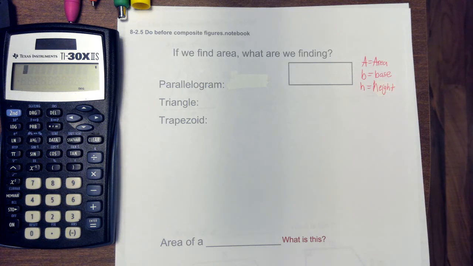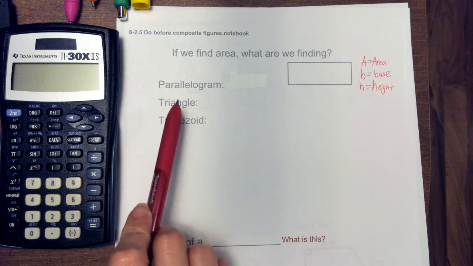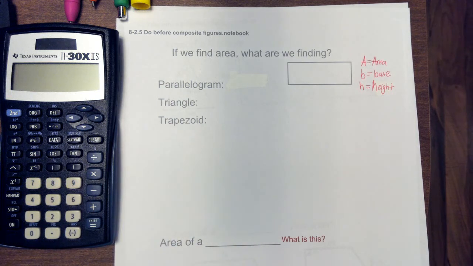Alright, so this you do not actually have notes that match up for in your book. The book jumps right into area of composite figures because it knows that you learned last year how to find the area of a parallelogram and a triangle and a trapezoid, but I'm sure a lot of you have forgotten that by now, so we're going to revisit that idea before you get into lesson 3. So please make sure you're watching this video first, otherwise the next lesson is really not going to make sense.